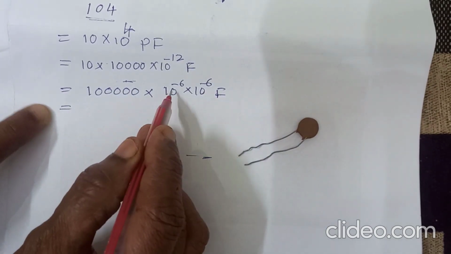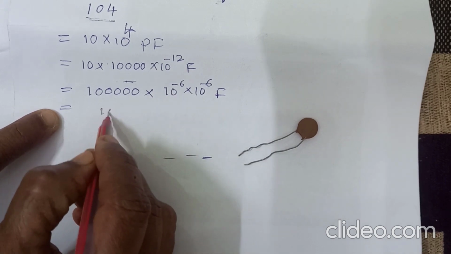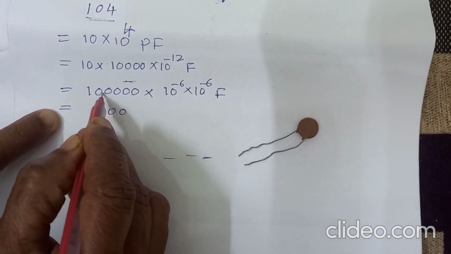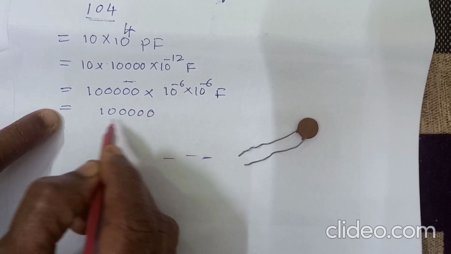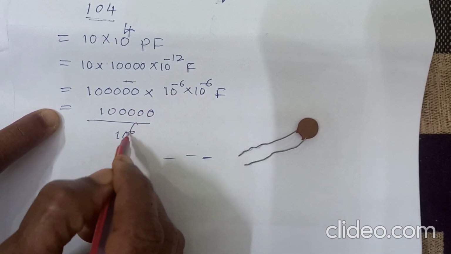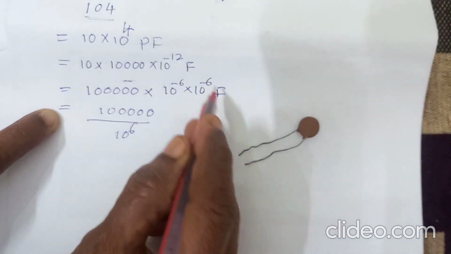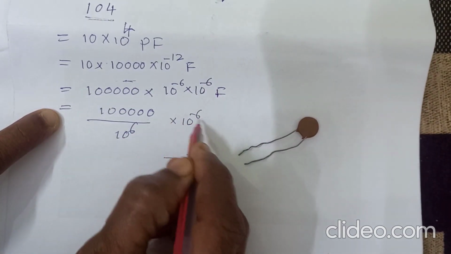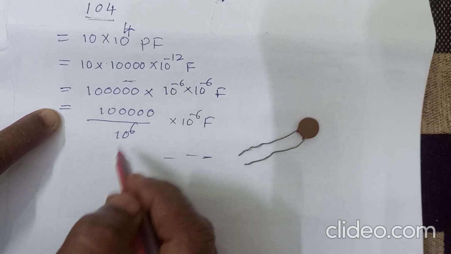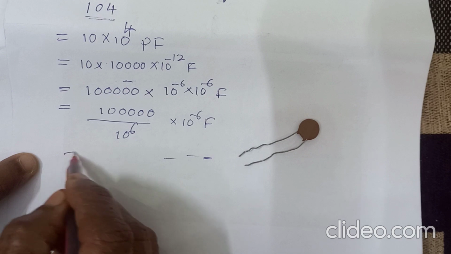Okay. So this 10 to the power minus 6, I'll bring it to the denominator. So 1 followed by 5 zeros divided by 10 to the power 6. So what is left here? 10 to the power minus 6 farad. I have brought one 10 to the power minus 6 to the denominator.